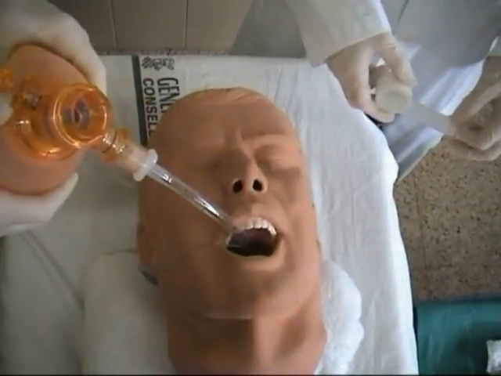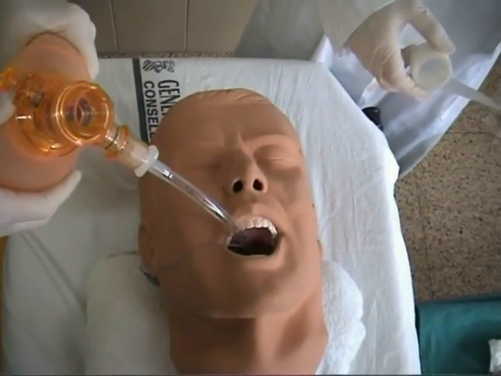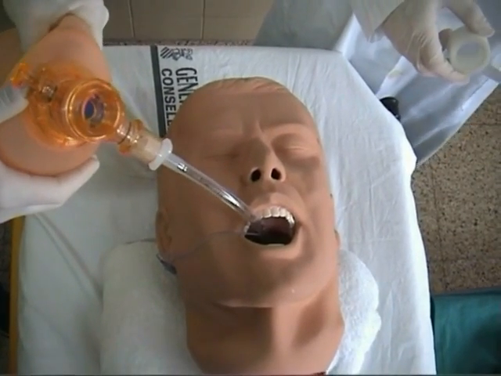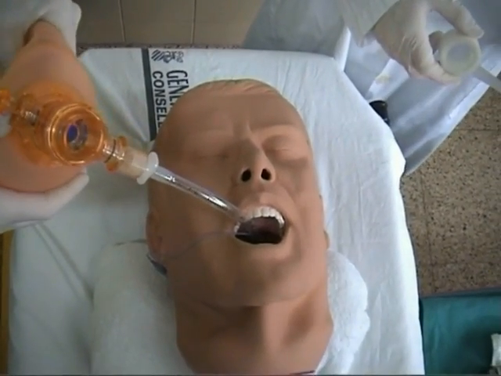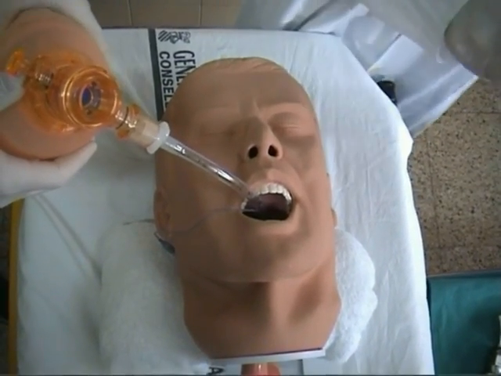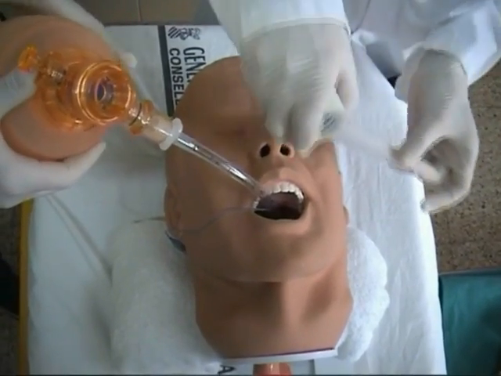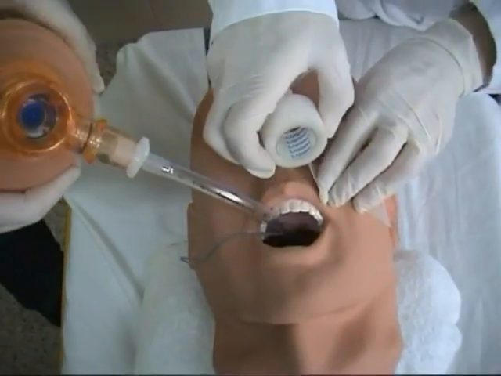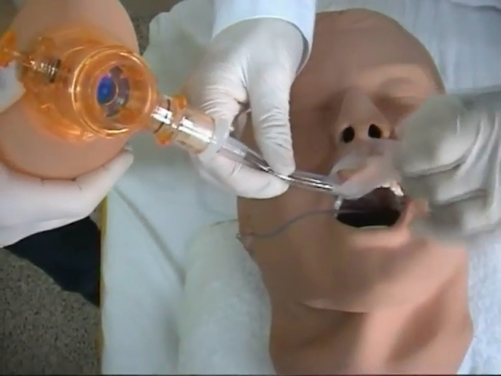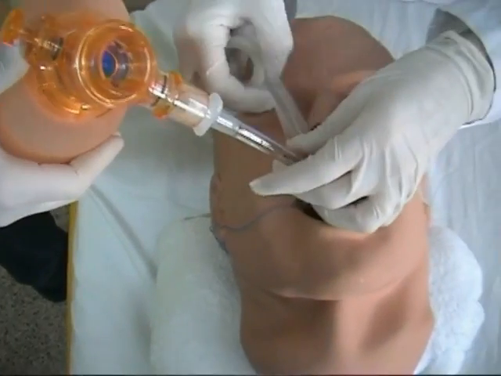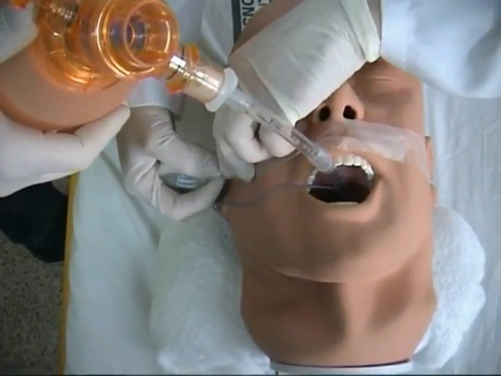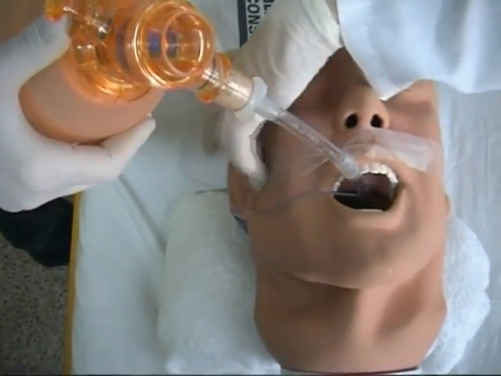The last step is to secure the endotracheal tube to the patient's head once proper position has been confirmed using tape, or if available, an endotracheal tube holder. Using tape, attach the tape to the patient's cheek and wrap it circumferentially around the endotracheal tube, and next fix the free end of the tape to the patient's other cheek.